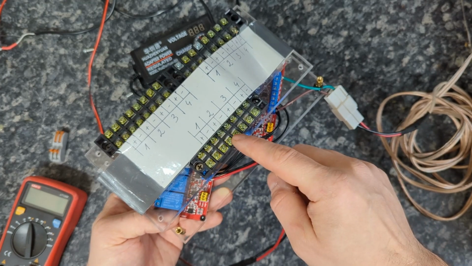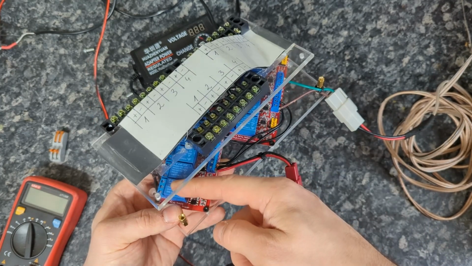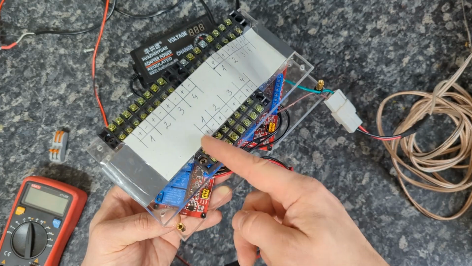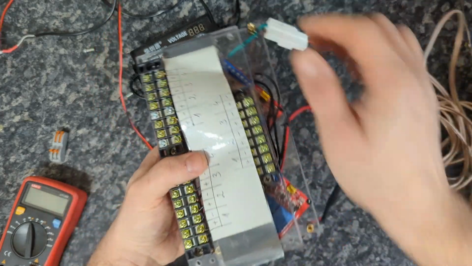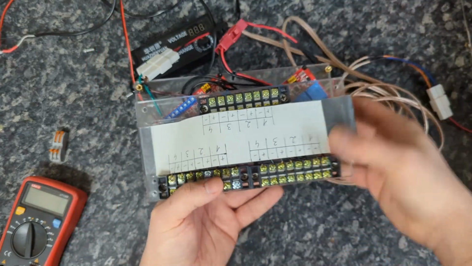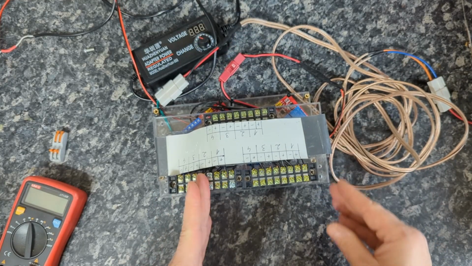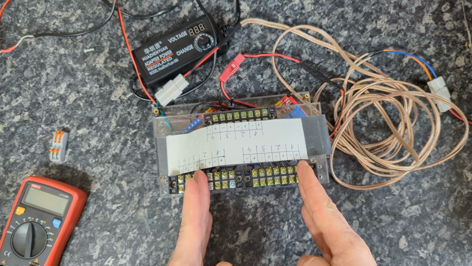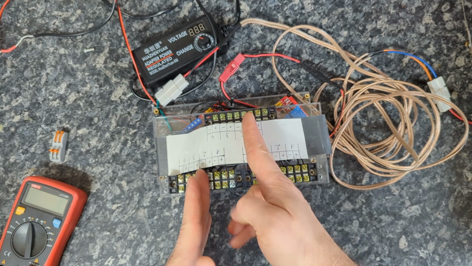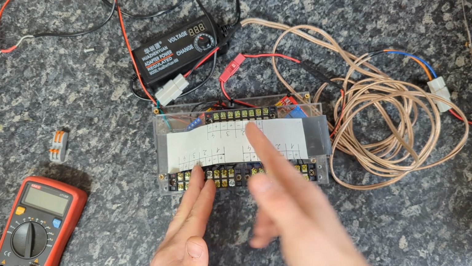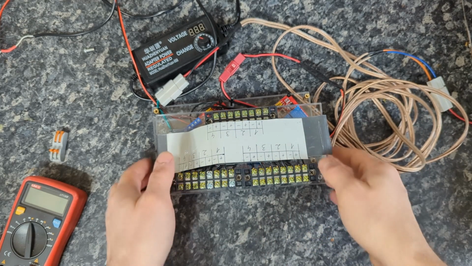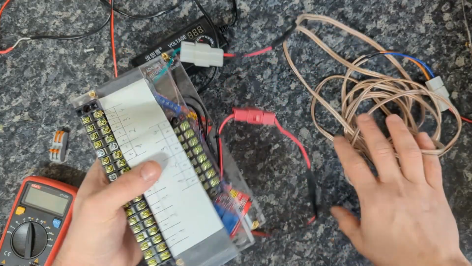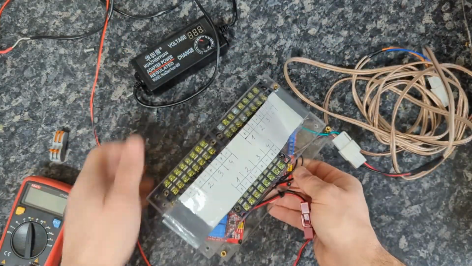So this is the speaker terminals that are in the middle. And what the relay does is probably going to be shown easier like this. So this is one amplifier, this is the other amplifier. And what it really does is it connects either to one amplifier or to the other amplifier. Now this, again, as I said, looks janky, but it's totally fine.